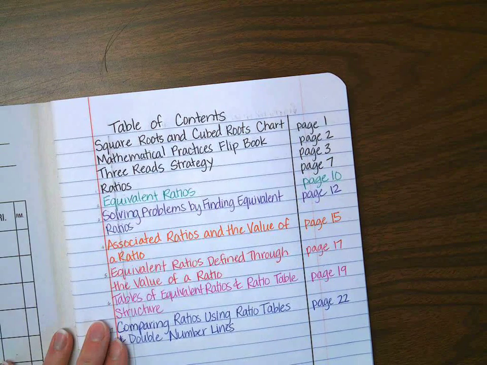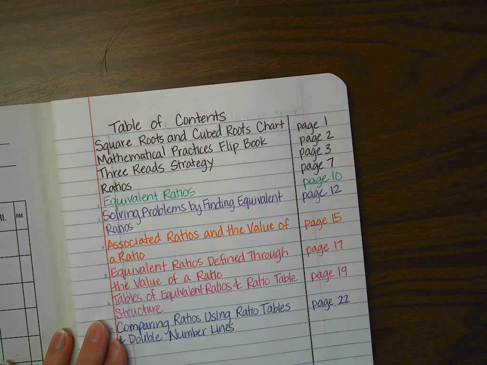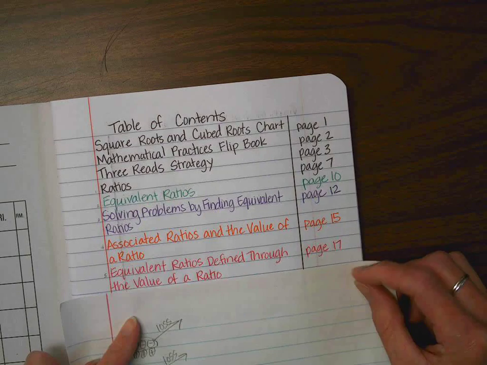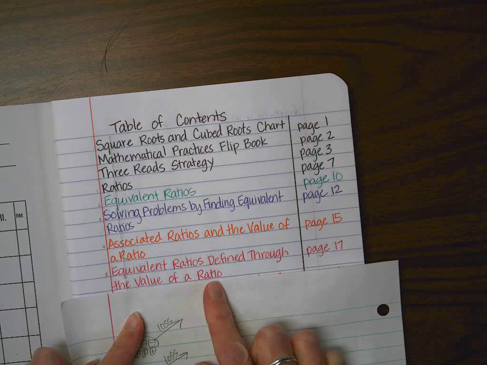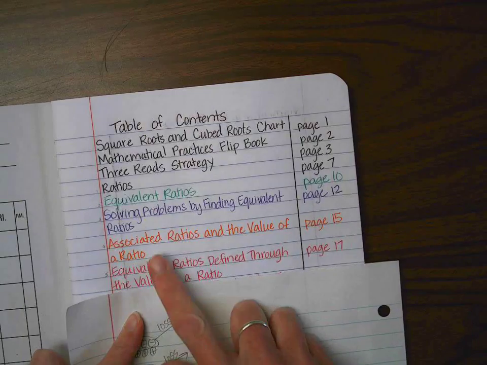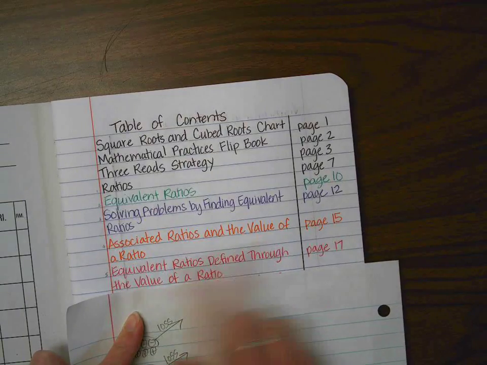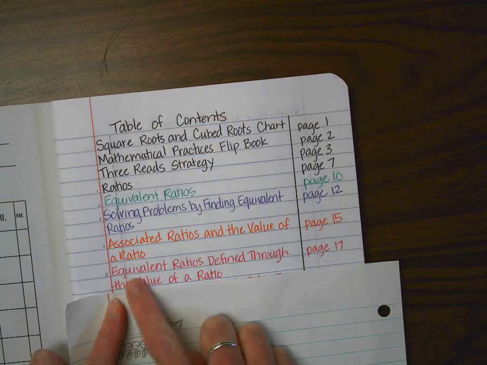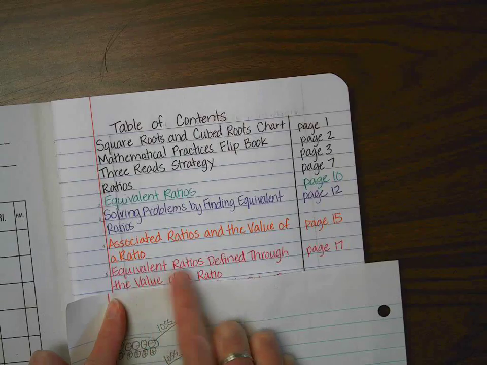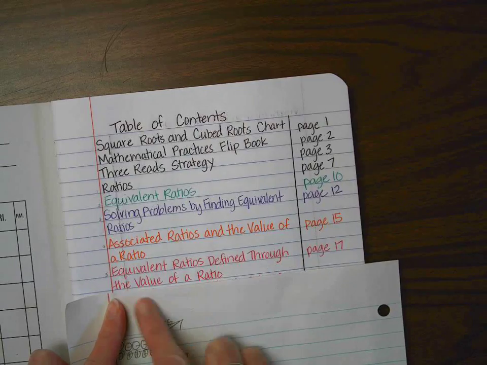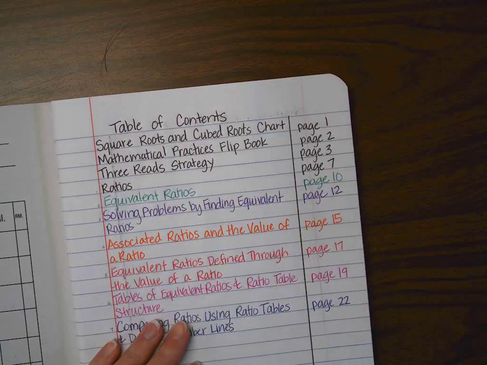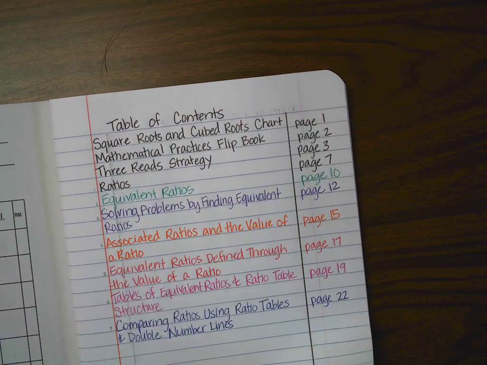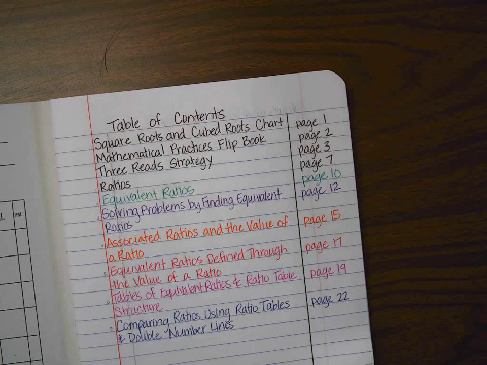I'm opening to the table of contents, and the video you're focusing on tonight is equivalent ratios defined through the value of a ratio. Yesterday we talked about the associated ratios with the value of a ratio. Now you're looking for equivalent ratios defined through the value of a ratio, and you find that on page 17. So I'm going to turn in my comp book to page 17.